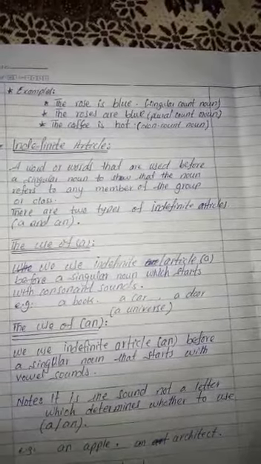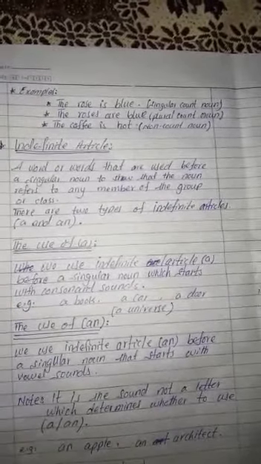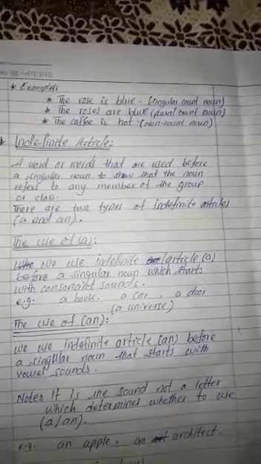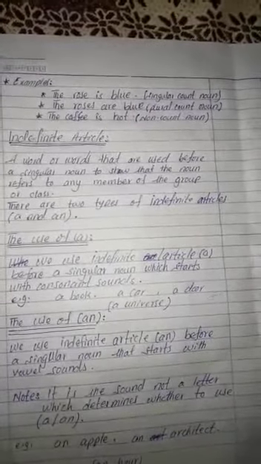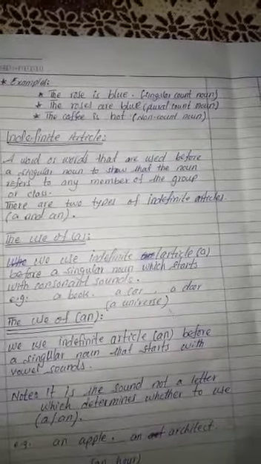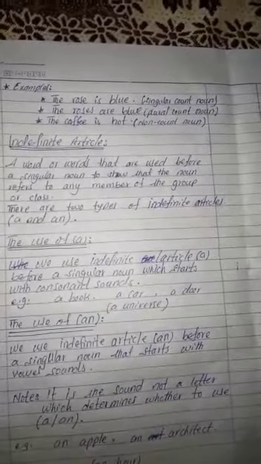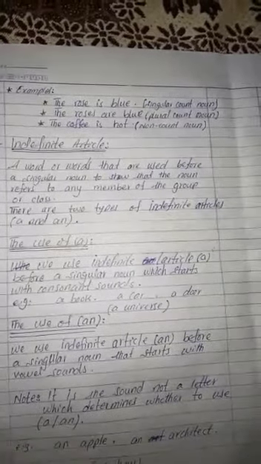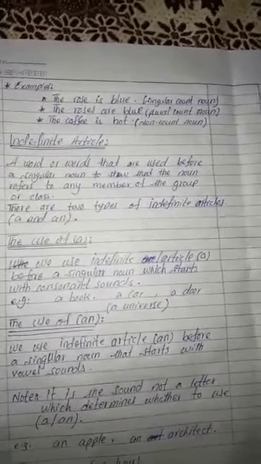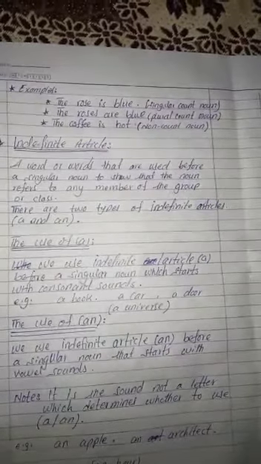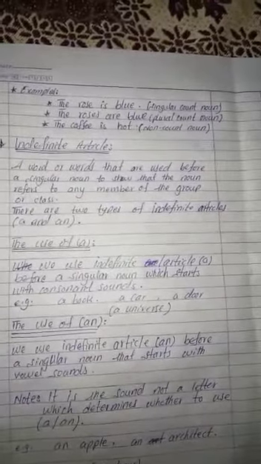The first one is the use of a. Where can we use a? Let us learn. We use the indefinite article a before a singular noun. Make sure you use the indefinite article a before a singular noun, not before plural nouns, and the noun starts with a consonant sound. It means we will use the indefinite article a before that noun which starts with a consonant sound.